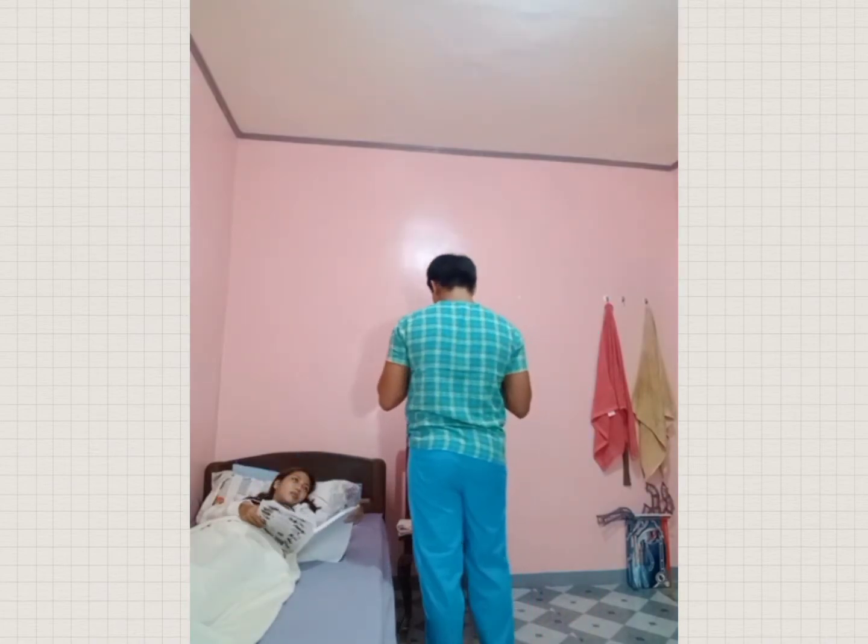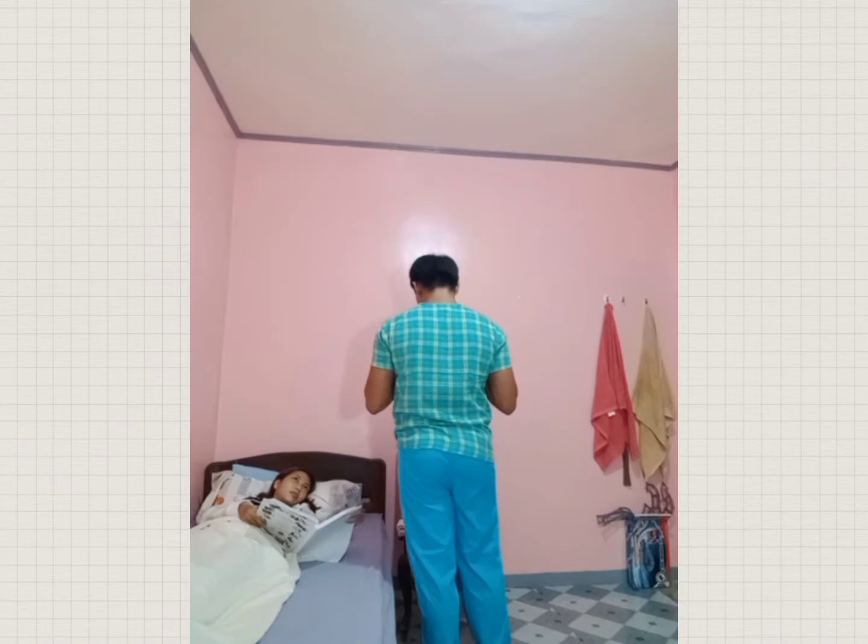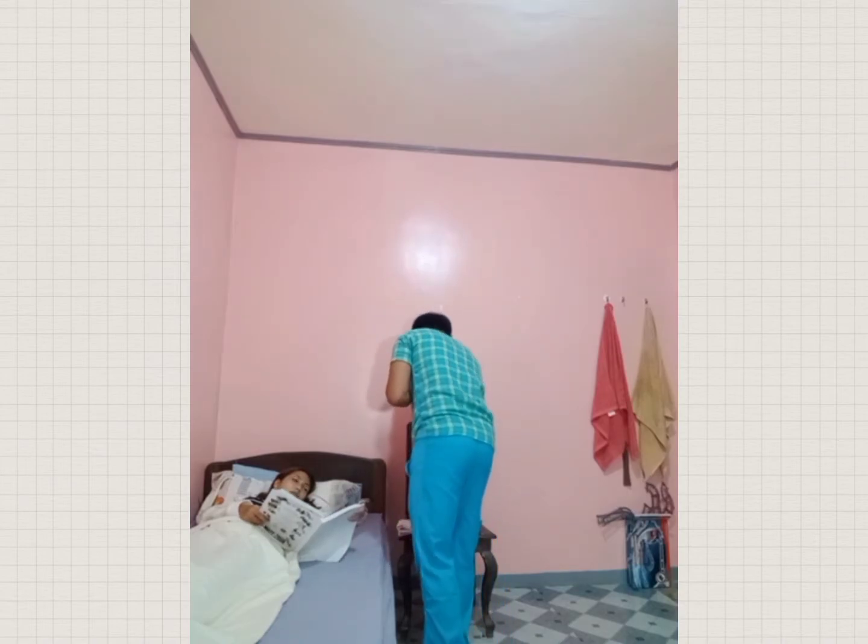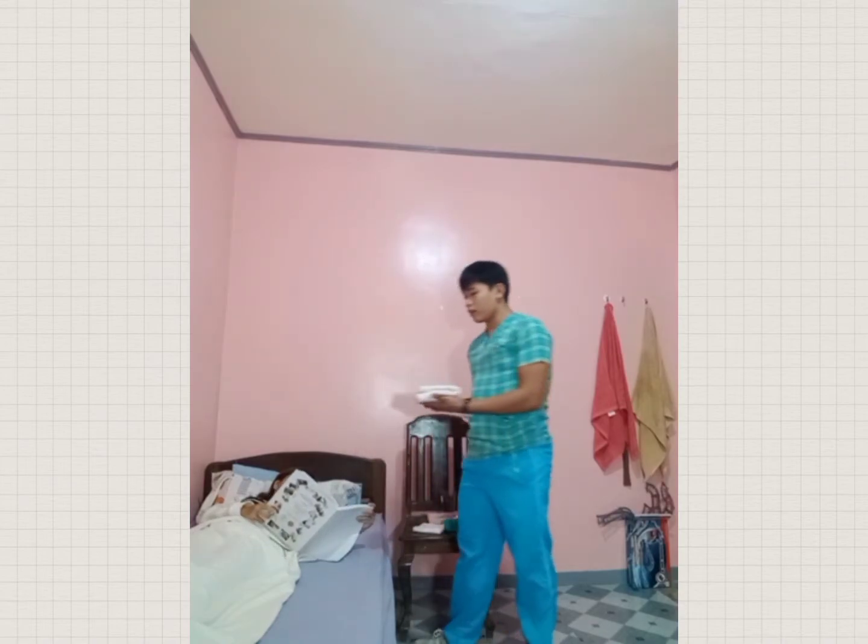Place the rubber sheet and towel on the neck of the client. So now I will use this towel and put this under the client's chin or on her chest.